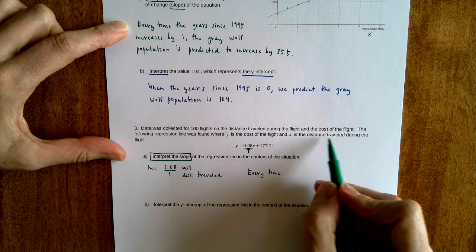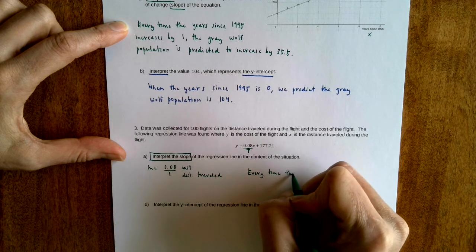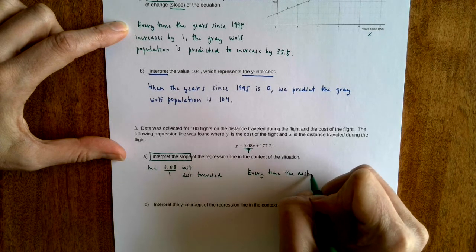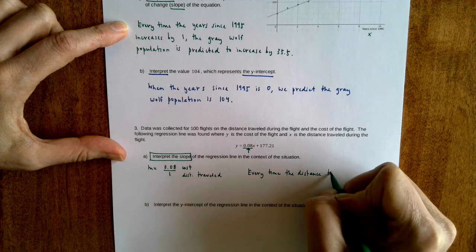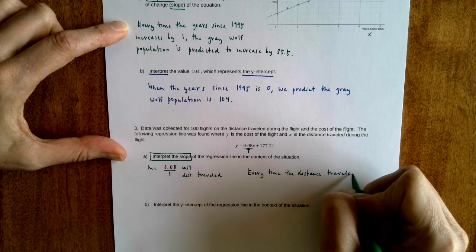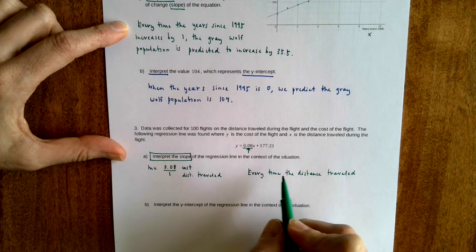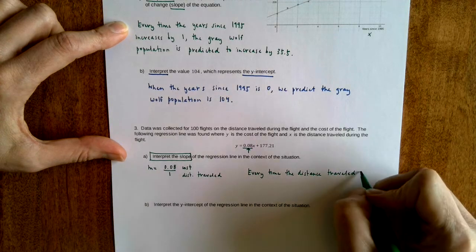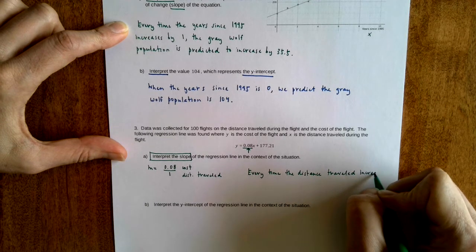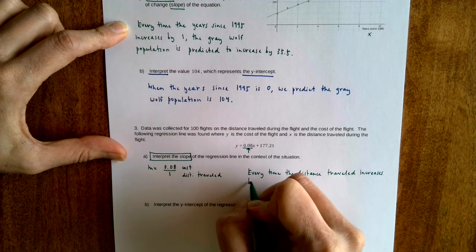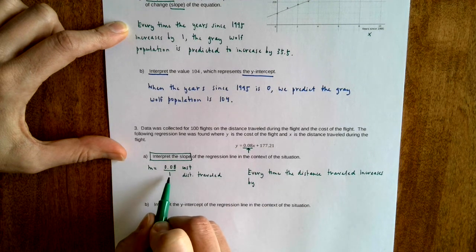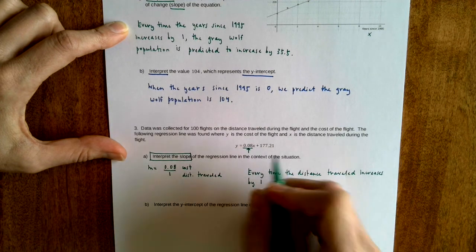So every time the distance traveled, and we always talk about what happens when the x variable increases. So every time the distance traveled increases by, well, I have 1 on the bottom, so increases by 1.